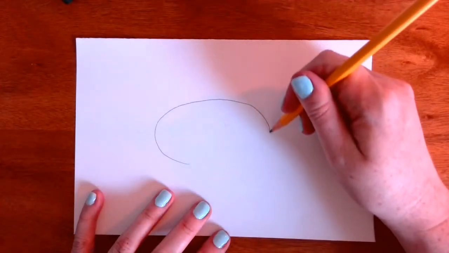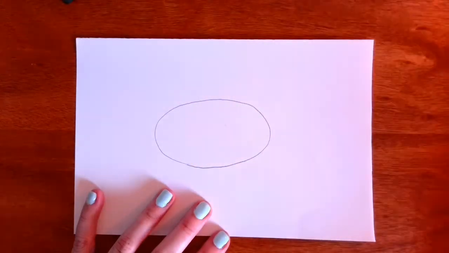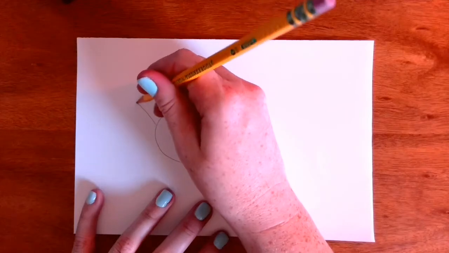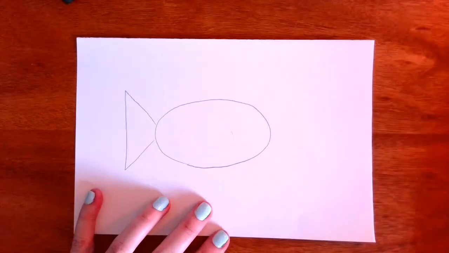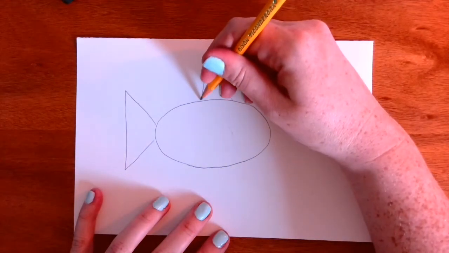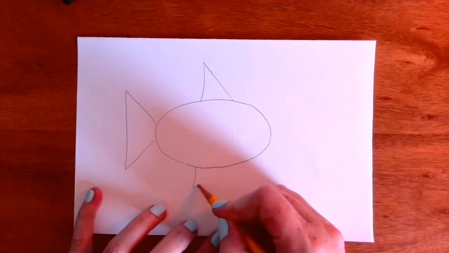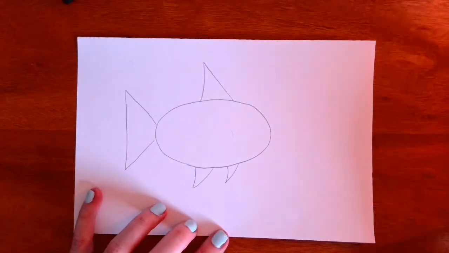And remember, if we make a mistake, it's no big deal. That's what they're for, erasers, right? Big oval. And now I'm going to turn this guy into my fish. So I'm going to use a triangle to be the tail. I'm going to use a triangle to be the fin up here. I think that's called a dorsal fin. I'm going to use some small triangles to be his swimming fins.